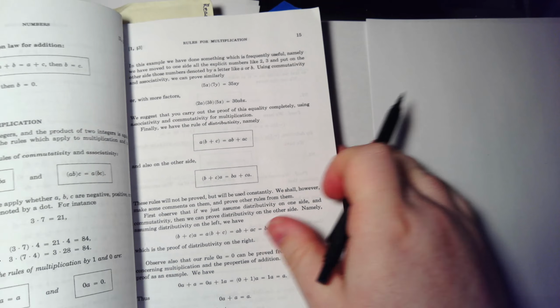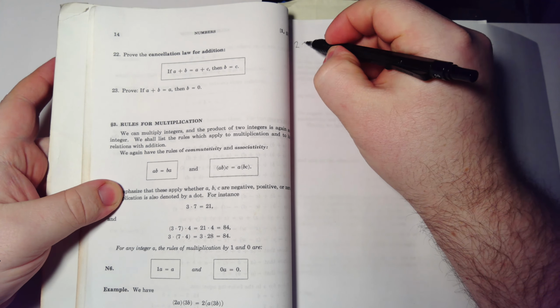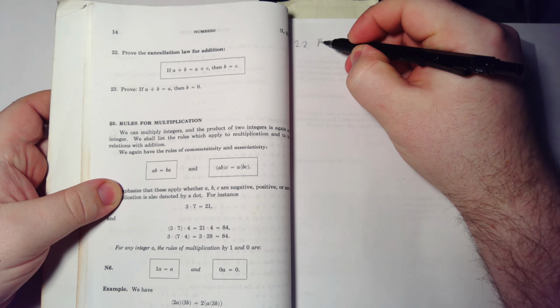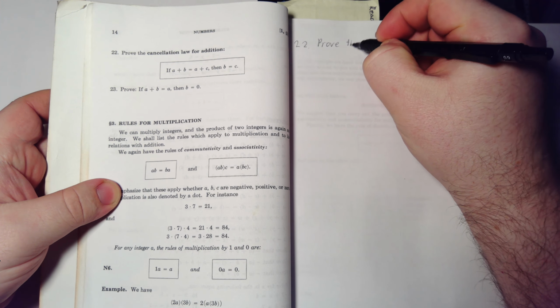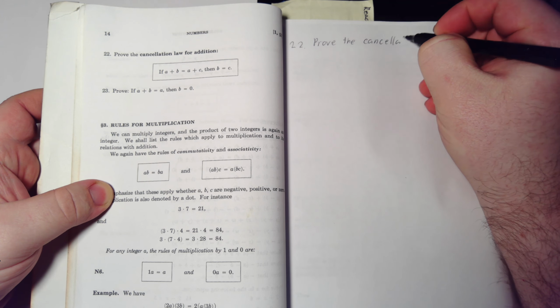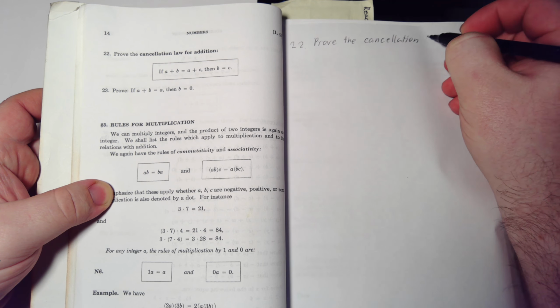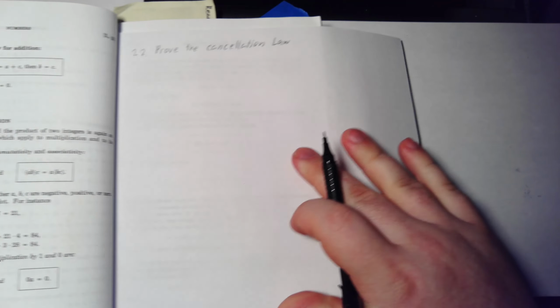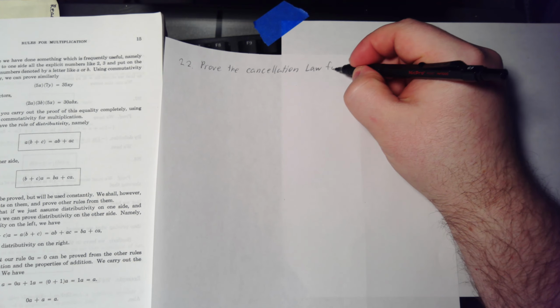So then we have problem 22. Prove the cancellation law for addition.